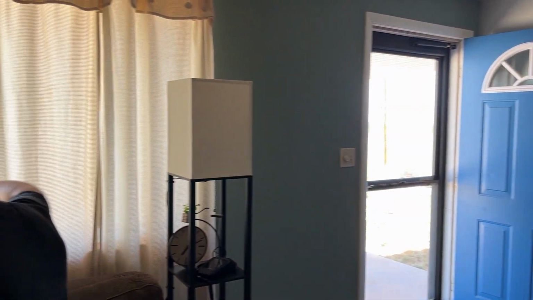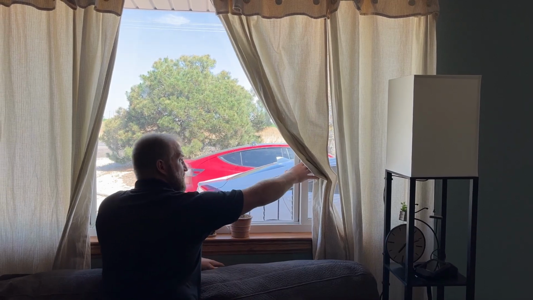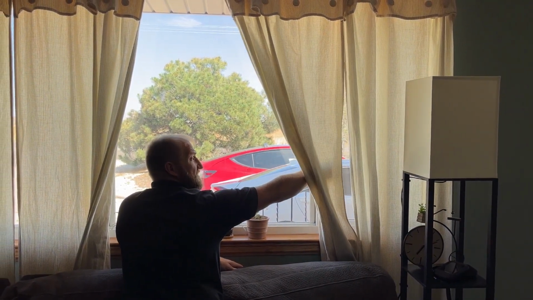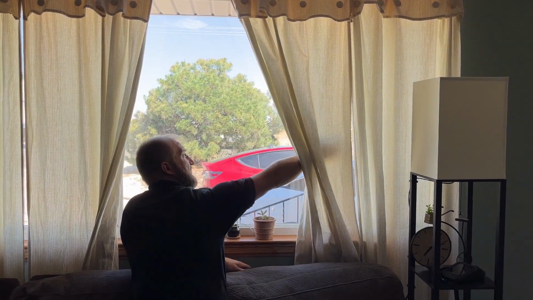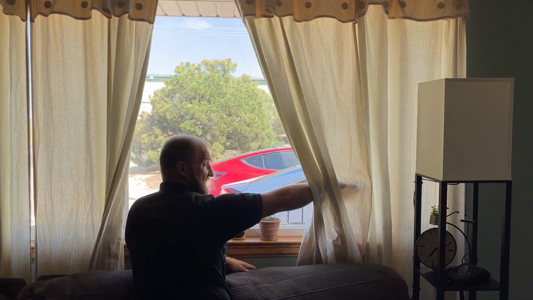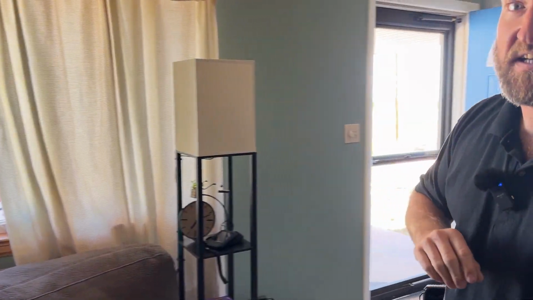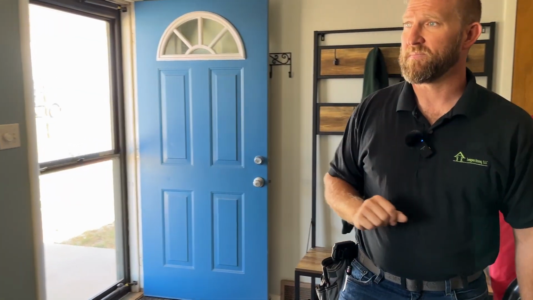For our windows, we'll do the same thing. Just look to see what type of windows we've got. We've got 2 different panes here. We're looking at the function of the window. These are sliders, so they slide in. They look like they're nice and tight on the track. There's no flex in the sashes to give us problems.